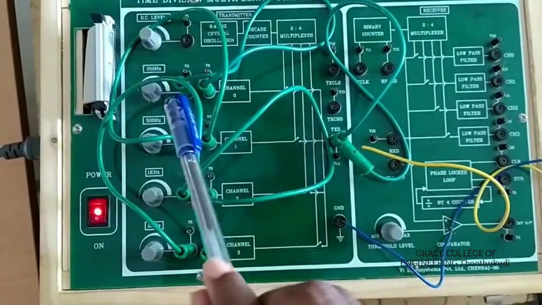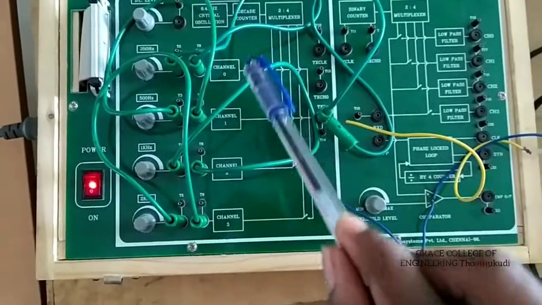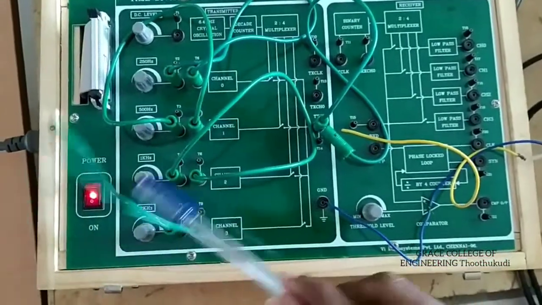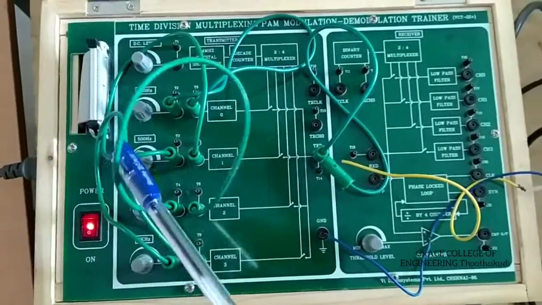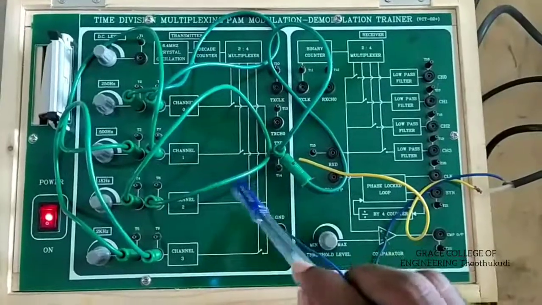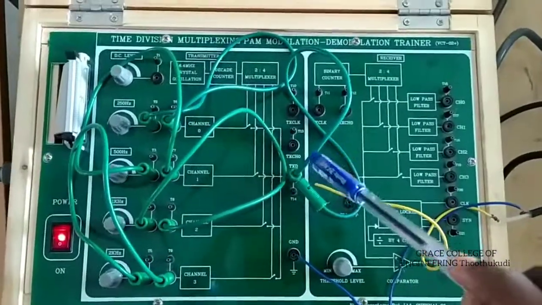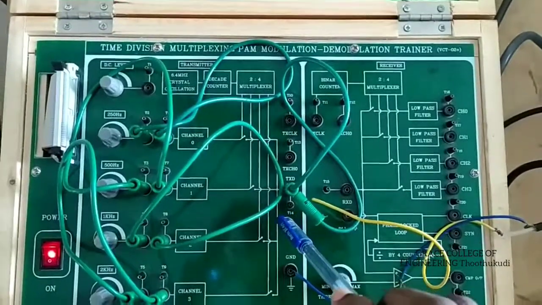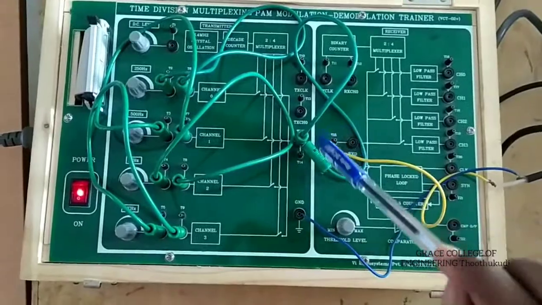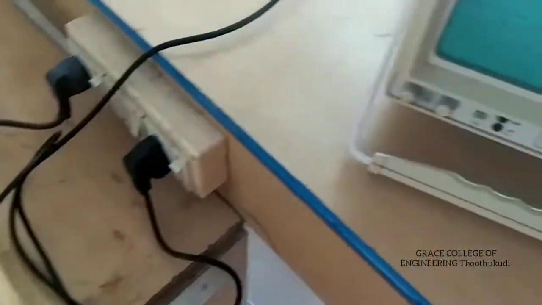The message source signals of different time slots are given as input to channel 0, channel 1 and channel 2, and interconnected here. Everything should be multiplexed and combined on the single channel. I am going to place the CRO on the transmitter output and check. Yellow indicates the positive end of the CRO and blue indicates the negative end. You can see the waveform here.